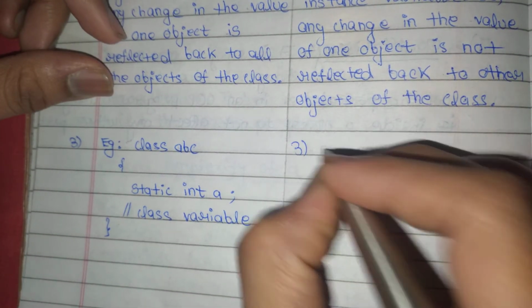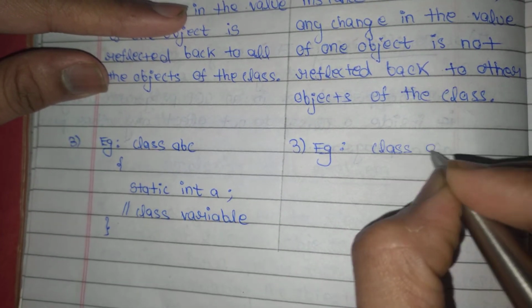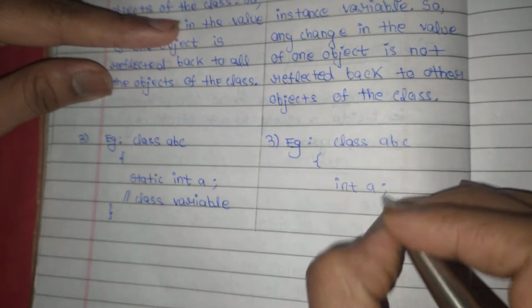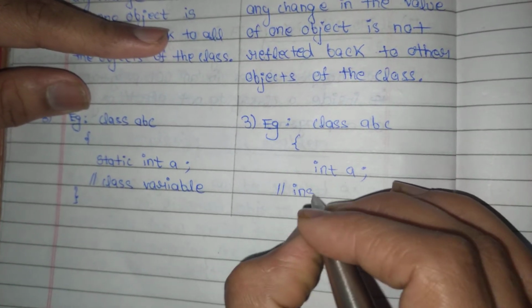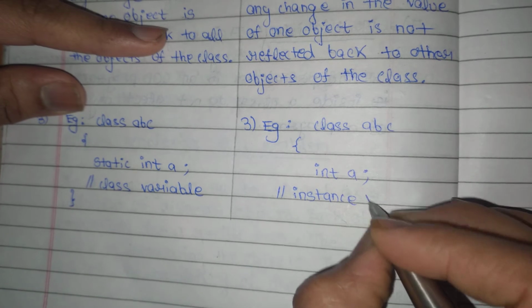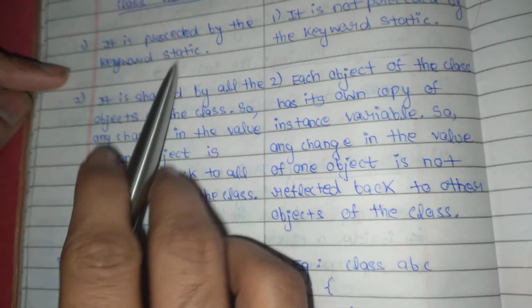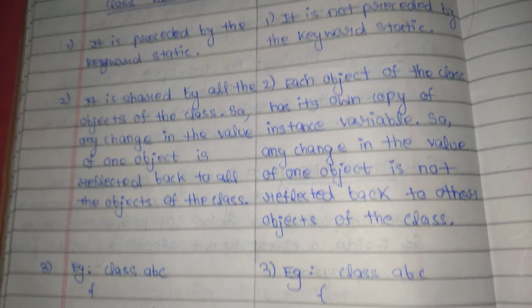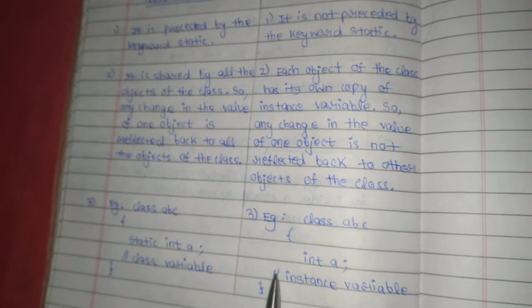And here the third example, class. Here we only have to write int a, no need of writing static because it is an instance variable. Here, as you can see, I have written that it is preceded by the keyword static. So here I have written static, and here it is not preceded, so I have not written static.